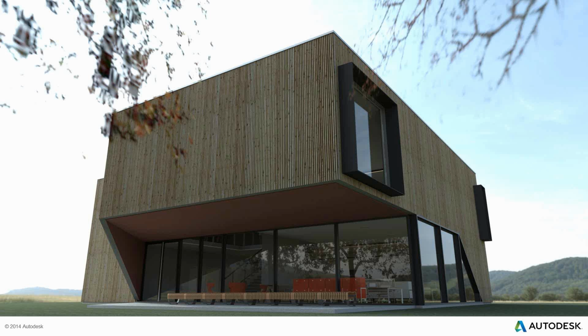Another cool thing is we've got some other tools for post-production, so you can take it into the Autodesk Pixlr tool if you want to do some quick tweaks. So this is the raw render for the outside of the building. I can take it into Pixlr, which is like a web-based post-production application.